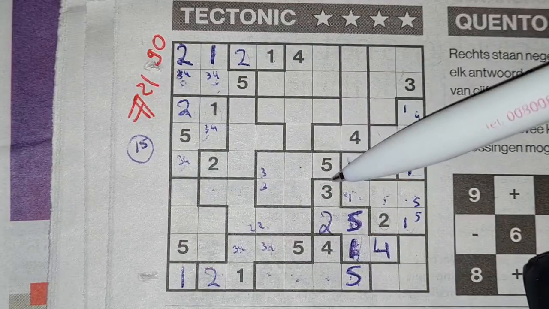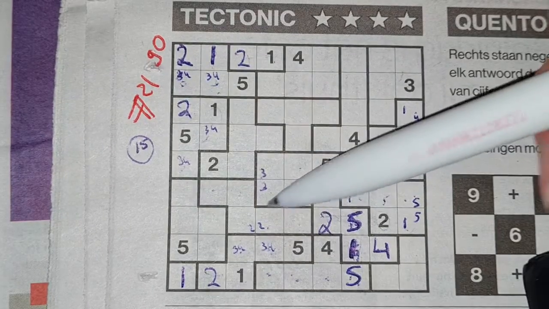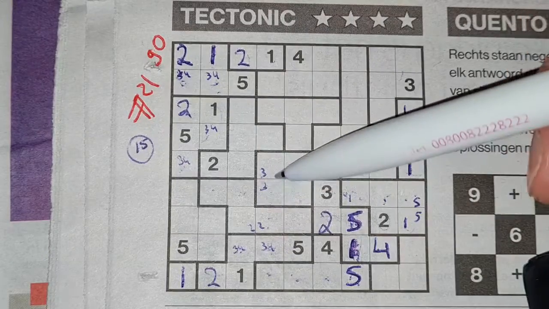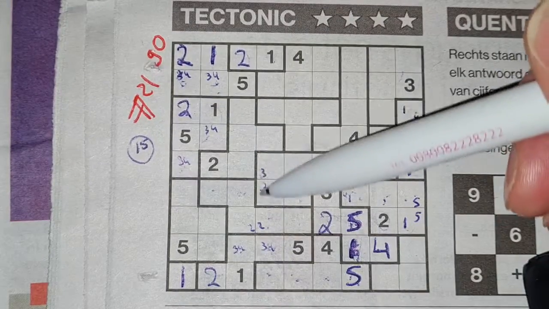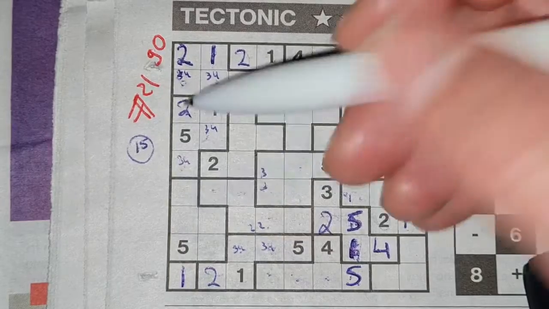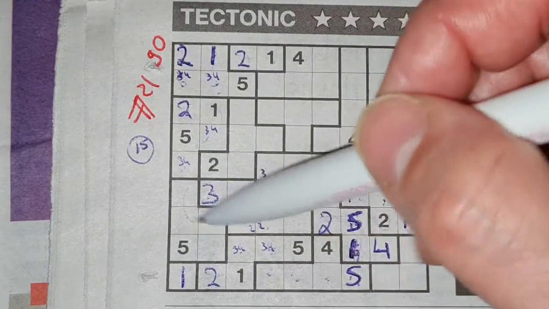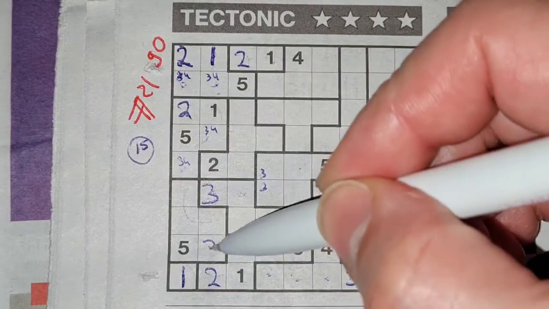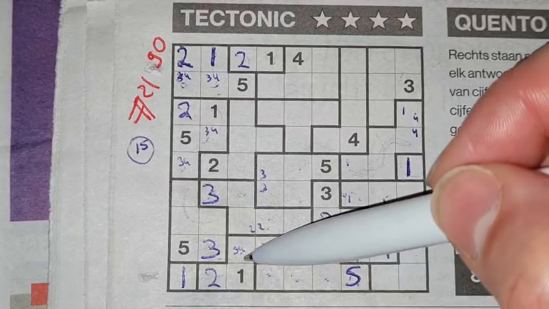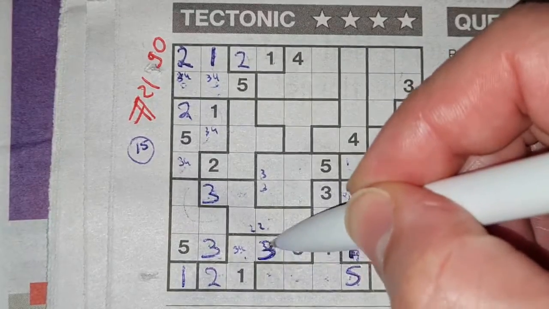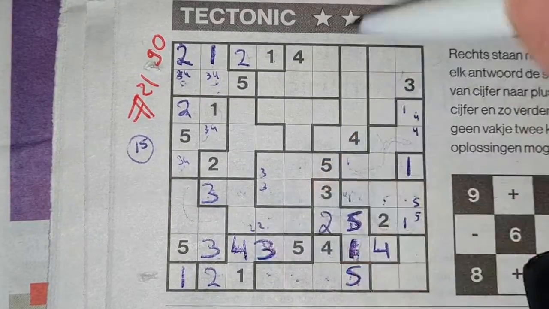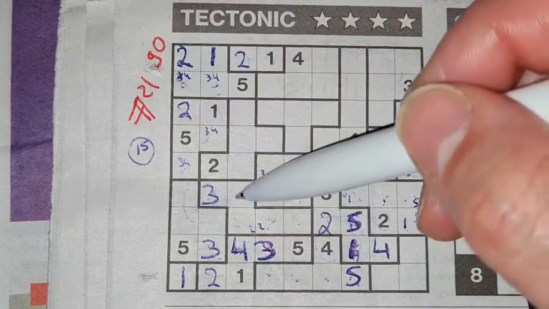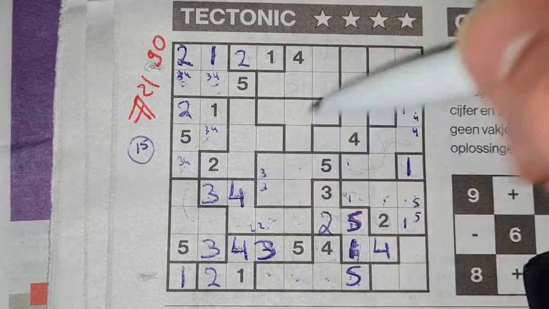Alright, that means this box cannot be a 3. Those 2 boxes cannot be a 3, but also this box cannot be a 3 because I need a 3 in one of those 2 boxes. So 1 box left for the 3 should be there. These 3 boxes surround the 3. Cannot be a 3, so 1 box left for the 3 should be here. Now we have a 3 here, so this cannot be 3 anymore. This should be a 3, and this should be a 4. Those 2 boxes cannot be a 4. This box cannot be a 4, so 1 box left for the 4 should be here.